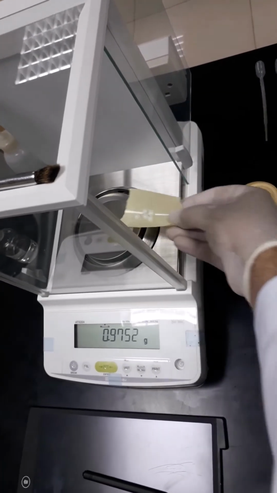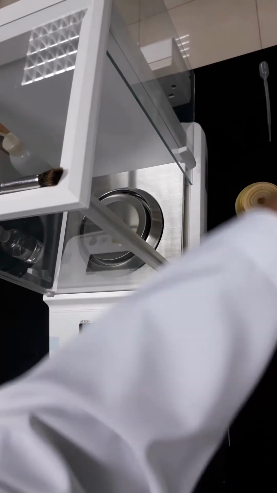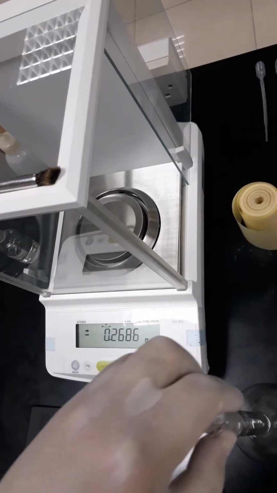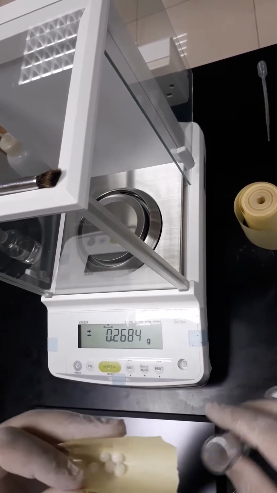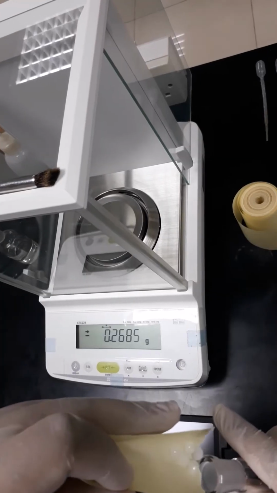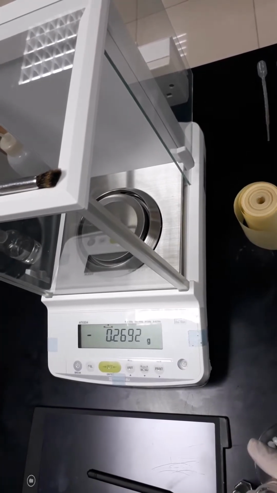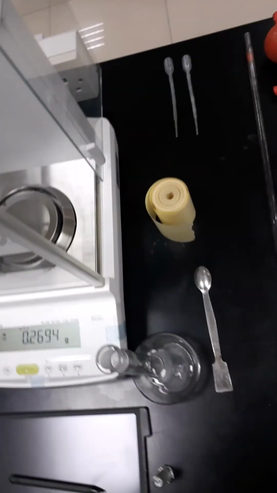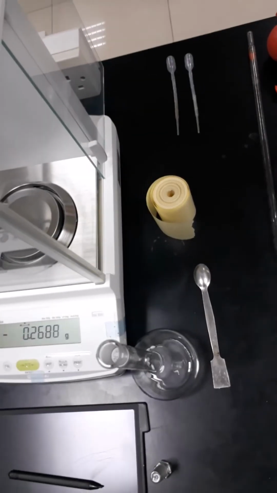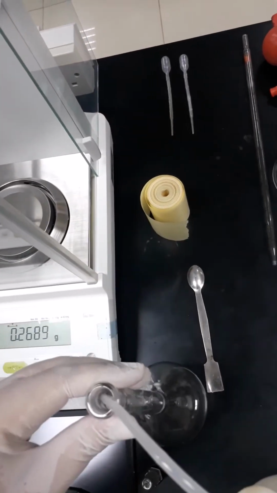Now we are going to take this amount of sodium hydroxide and place it in the volumetric flask. Then we are going to add distilled water to dissolve these particles slowly.